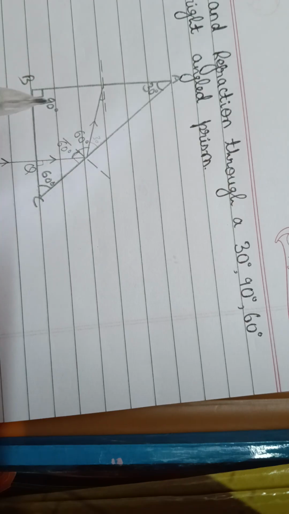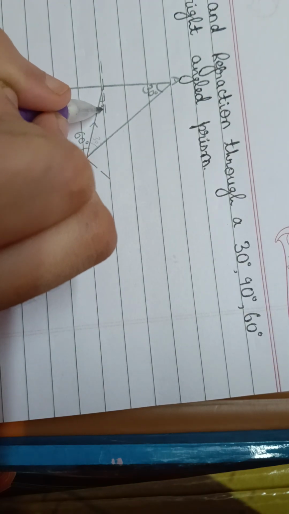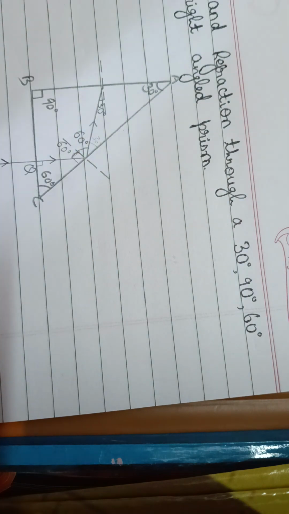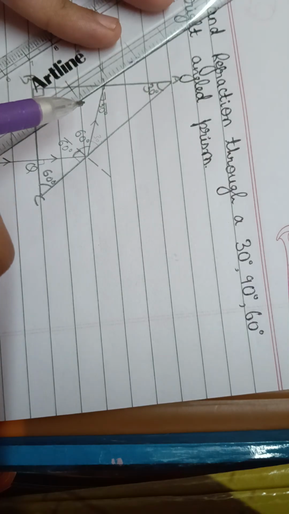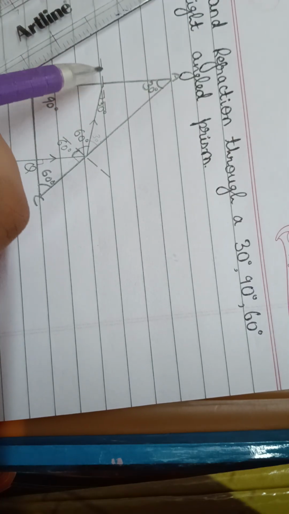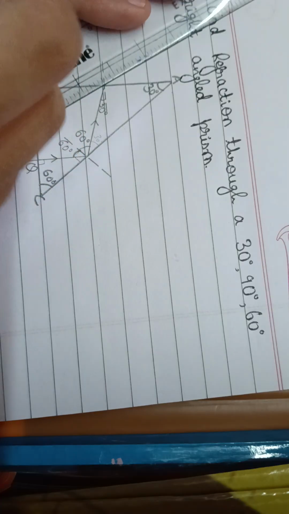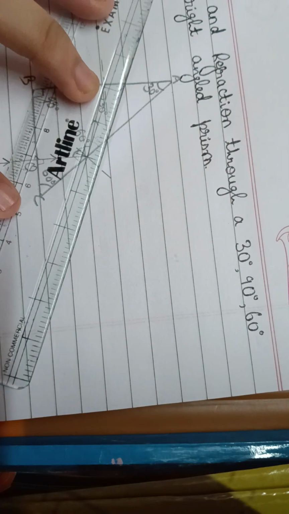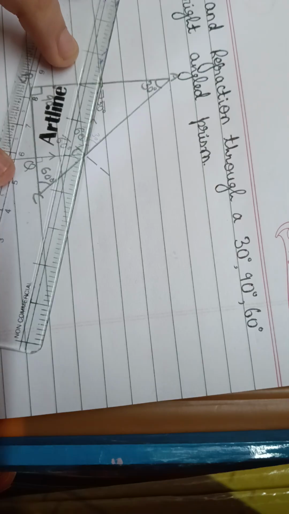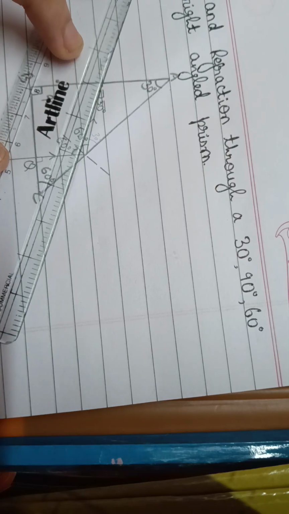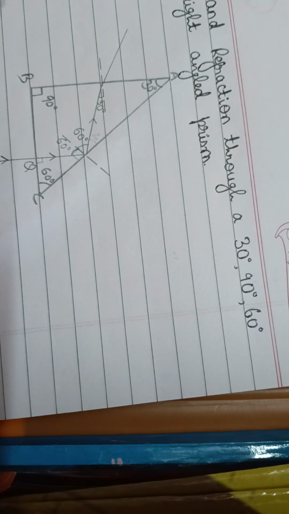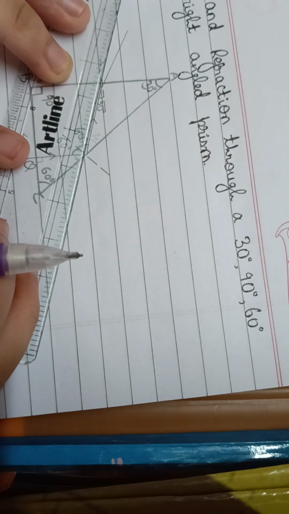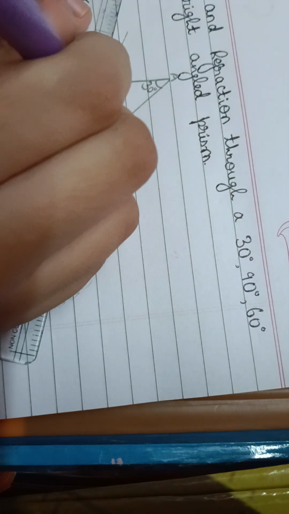Now what do we find? We find that this angle is 30 degree. Alright, this angle is 30 degree. Now, since the ray is traveling from glass to air, it will bend away from the normal as its speed increases. So it should go this way, but instead it will turn away, so it will go this way. It will exit this way. It was supposed to go this way.